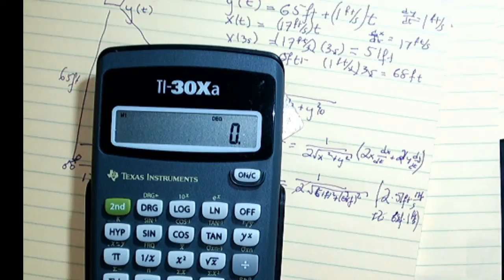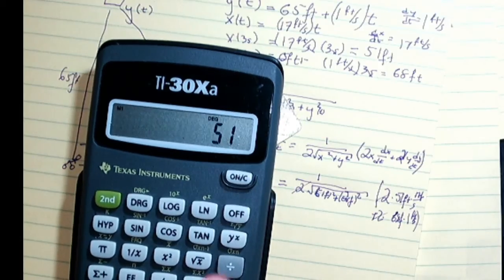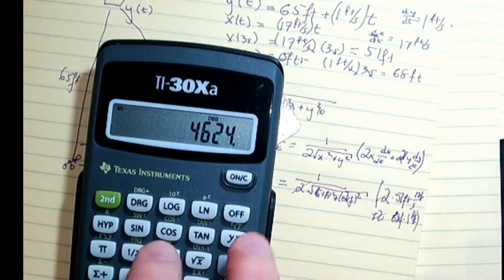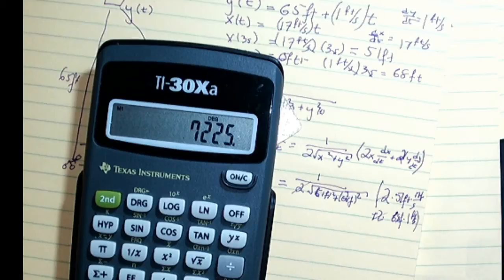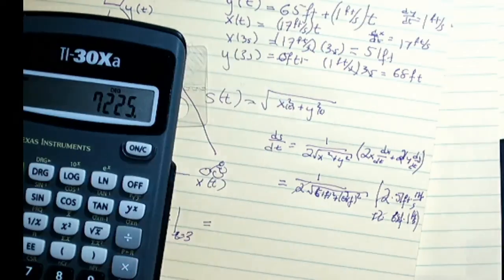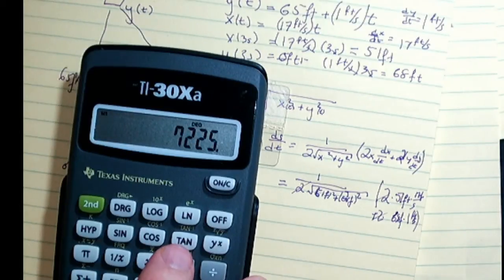Because if they were being really nice, 51 and 68 are part of a Pythagorean triple. And I don't know that yet. Let's take a look. 51 squared plus 68 squared equals 7225 square feet. Now we have to square root that. 85, they were feeling nice.